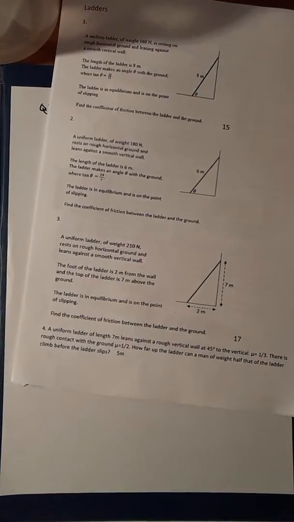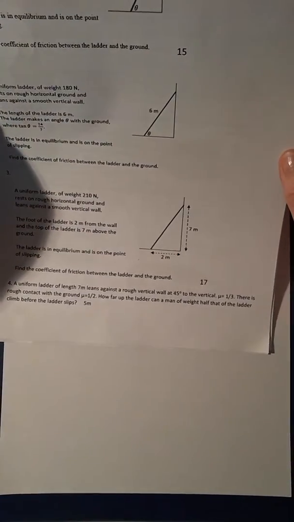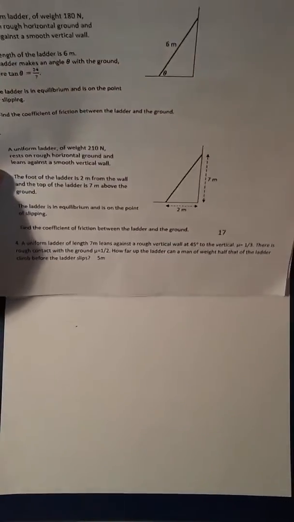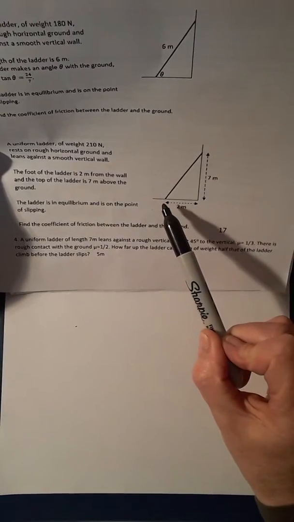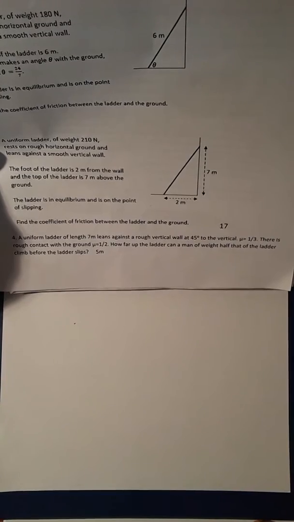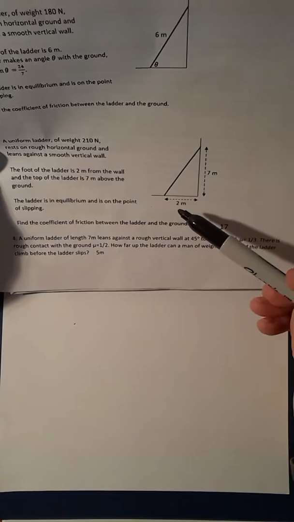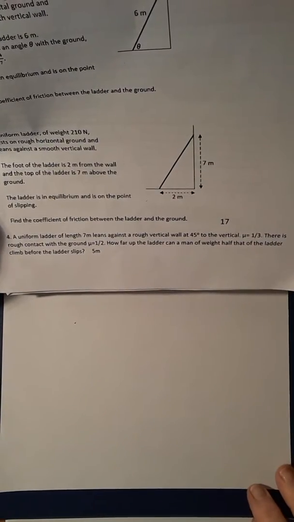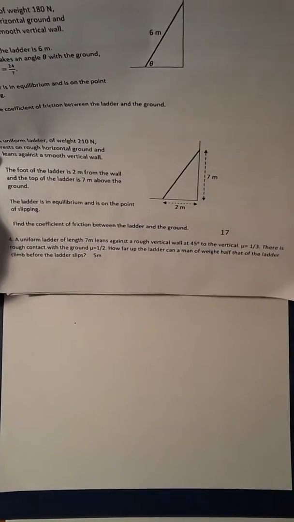Now this time I'm going to skip down to question 4 on the sheet. Number 2 is the same as the one we've just done, question 1. Number 3 is very, very similar as well, except you're not given an angle, but you are given a distance out and a distance up, which means that you could nominate that angle theta, and you could find its cos and its tan pretty easily if you needed to. So I'm going to leave you to do 2 and 3.